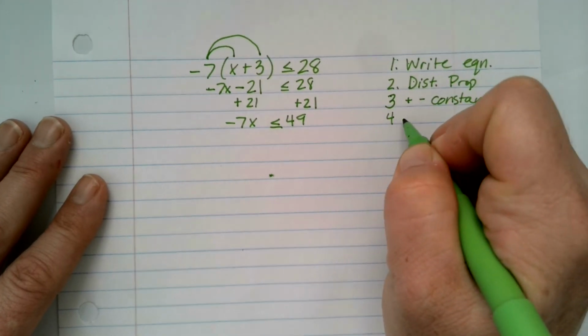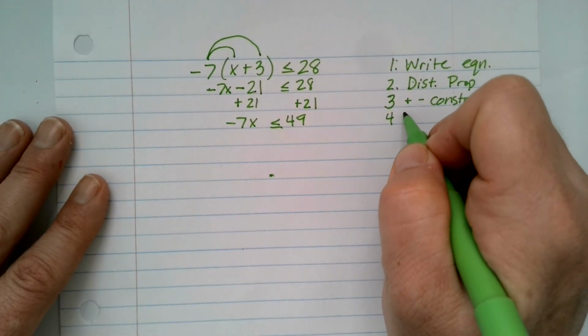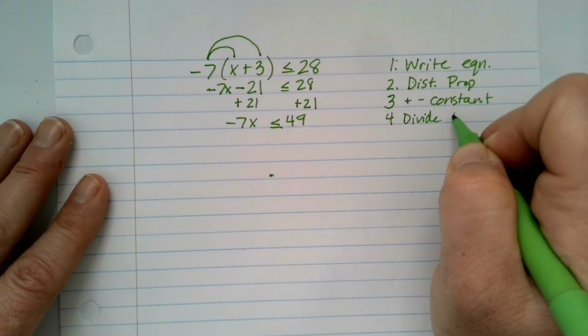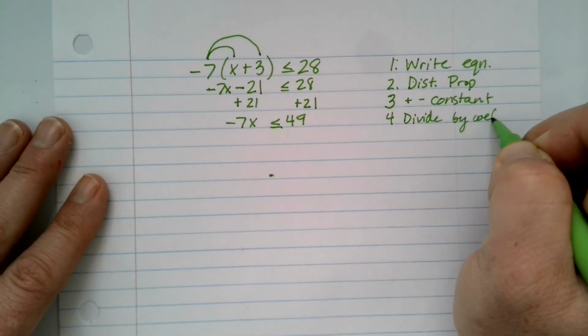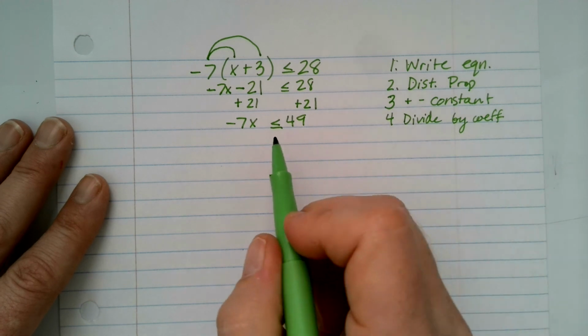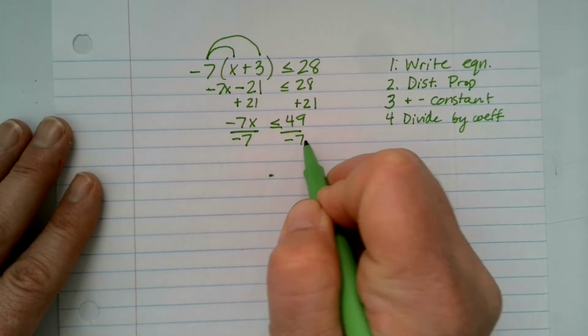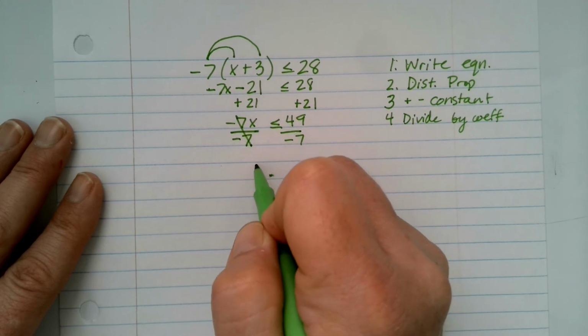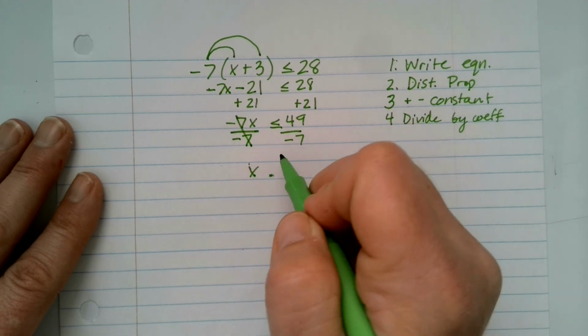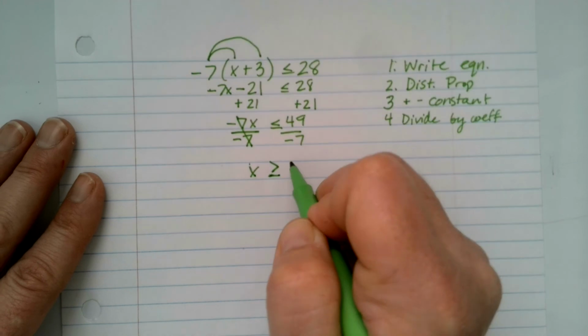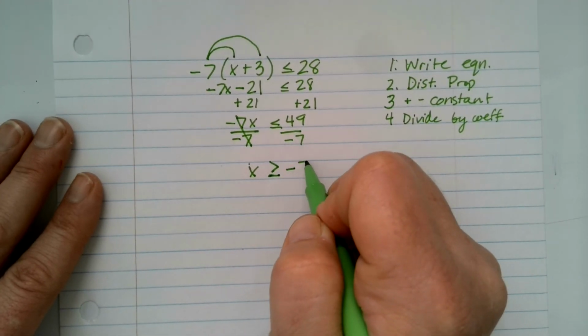Step number 4 is going to be to divide by coefficient. Okay. So we're going to divide both sides by negative 7. Whatever you do to one side, you have to do to the other. This cancels out. X is greater than or equal to negative 7.